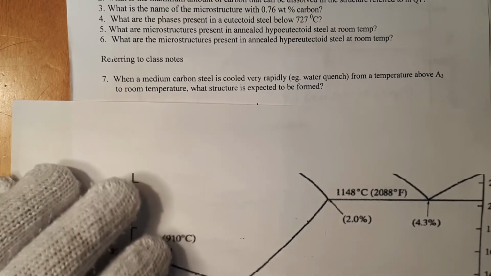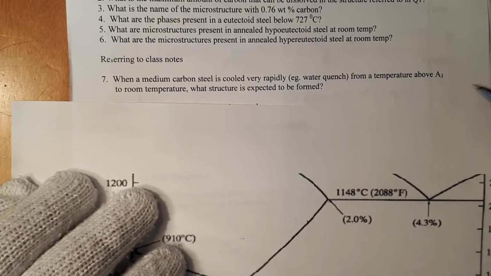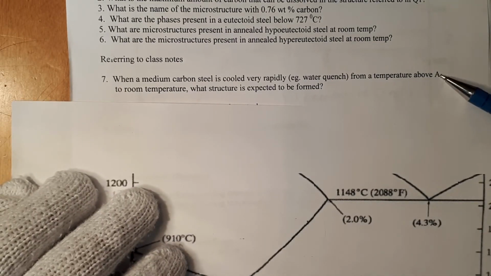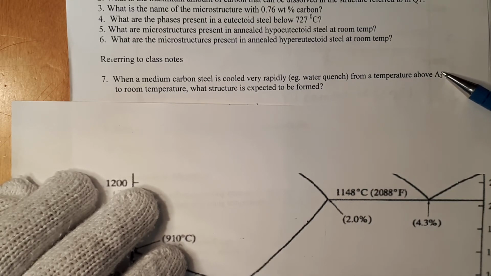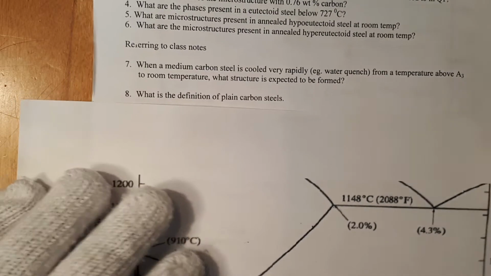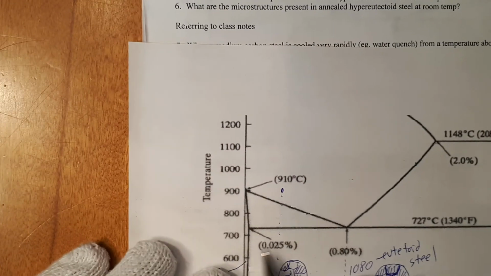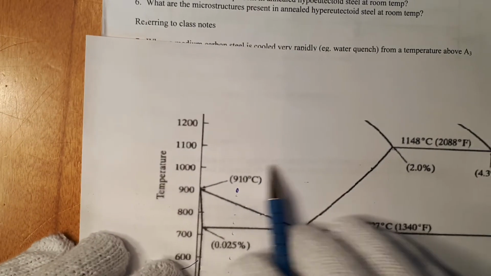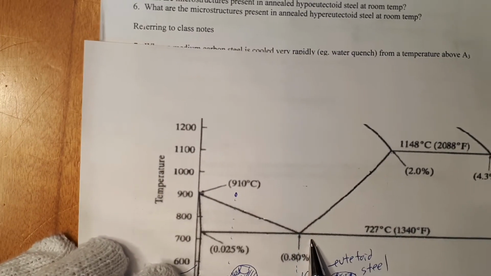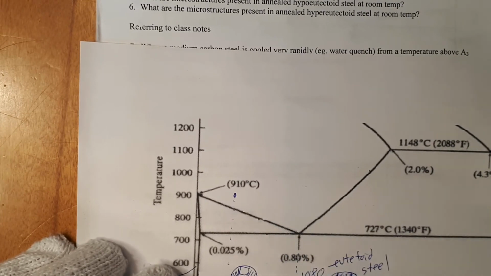When a medium carbon steel is cooled very rapidly from a temperature above A3 to room temperature, what structure is expected to form? Now, we did that in the lab. If you bring something up here to this field, austenite, and then you quench it rapidly in water, that structure that is formed is called martensite.